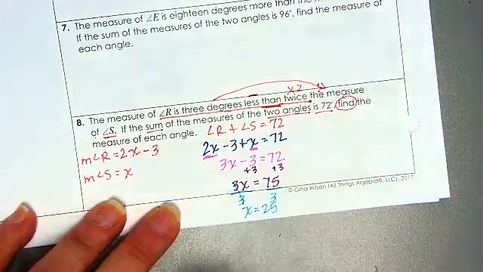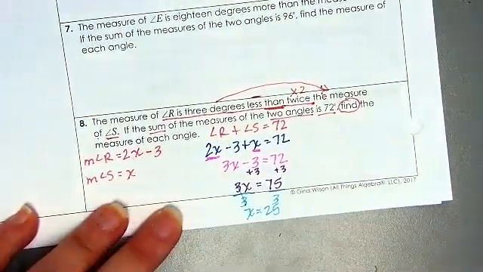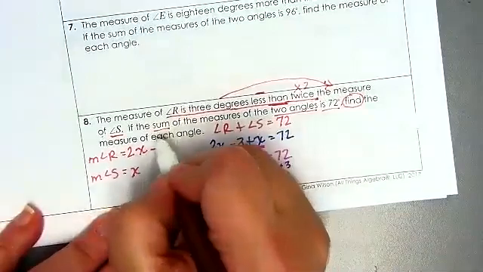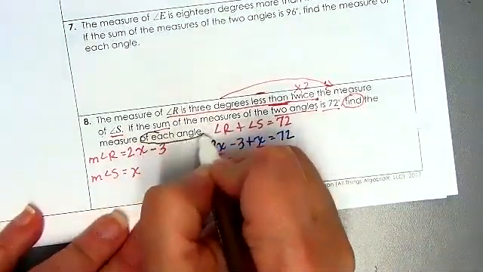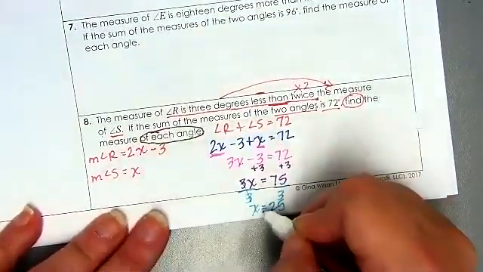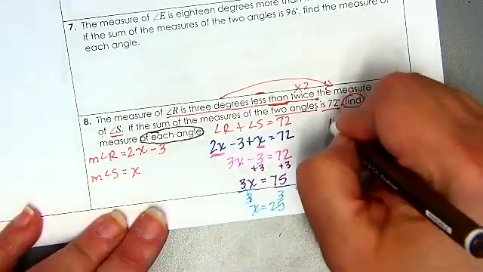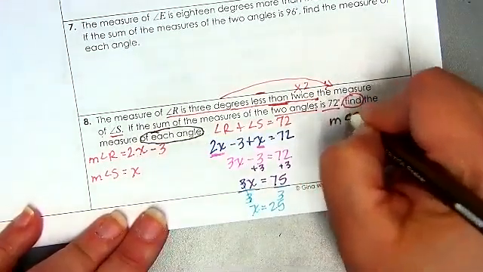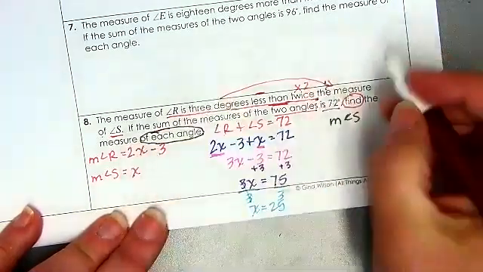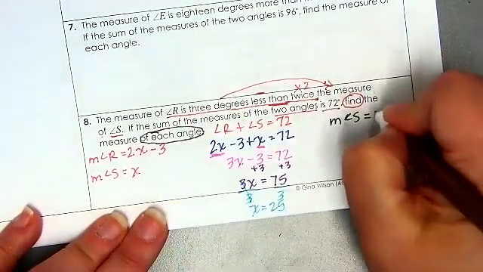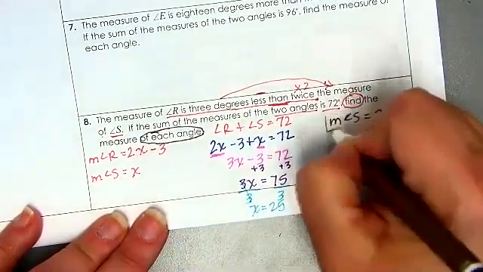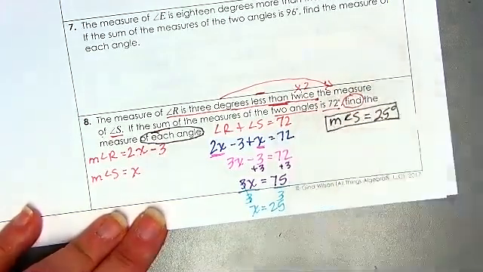25. Now, it wants me to find the measure of each angle. That means I've got to plug x in for each one. Well, it's easy to start off with the measure of angle S because that's equal to x. So therefore, I automatically know that that's going to be 25 degrees. That one's done.